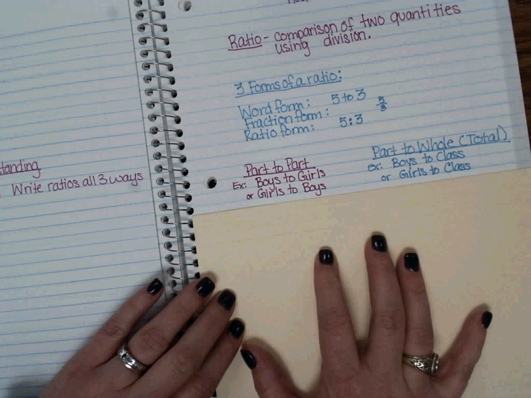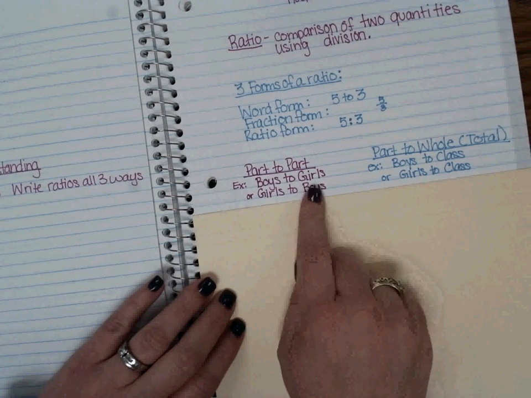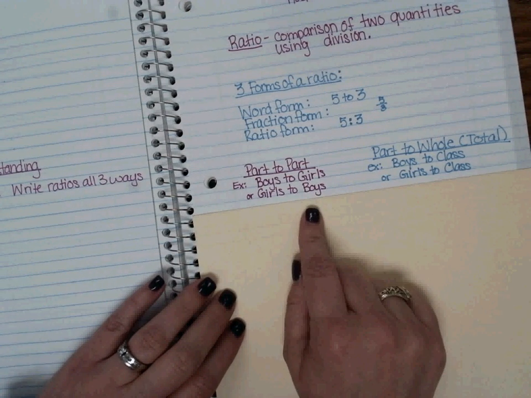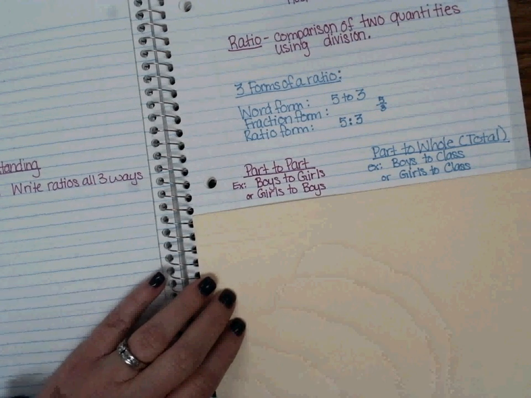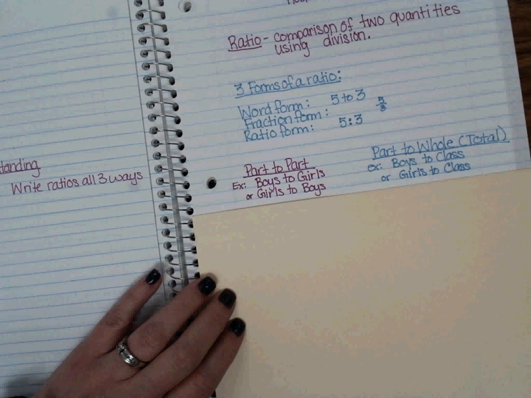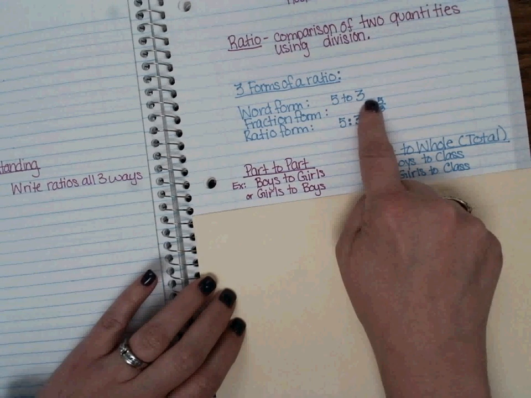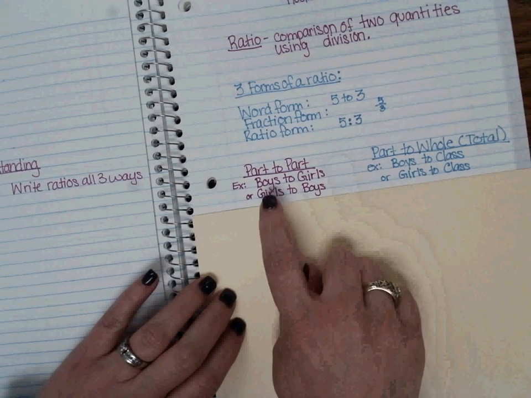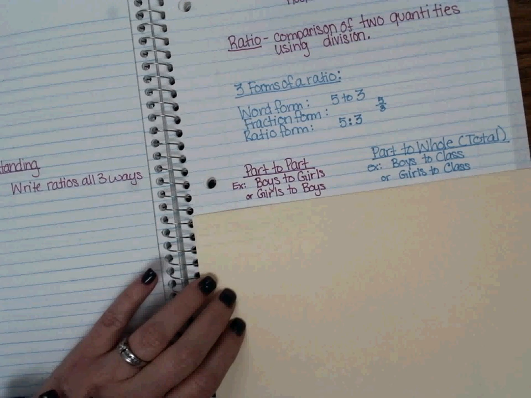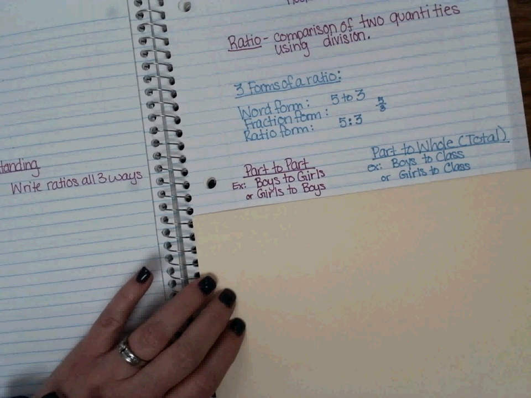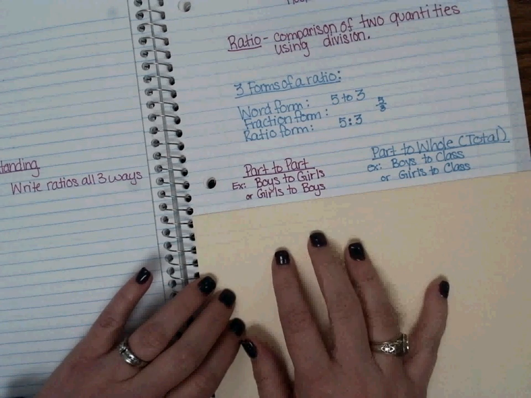So, is boys to girls the same thing as girls to boys? No, it is not the same thing. They are actually the inverse of each other. If there were 5 boys in a class to 3 girls, we wouldn't want to call those girls boys or those boys girls. Order matters, so we need to make sure that we keep our parts together and that we order it correctly.